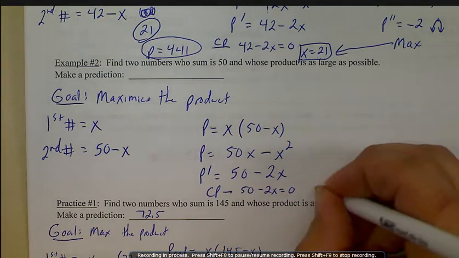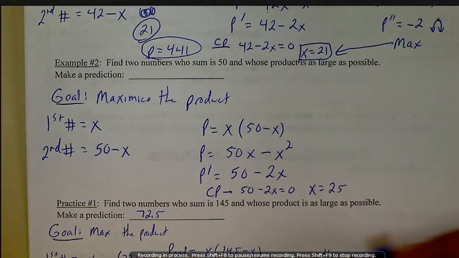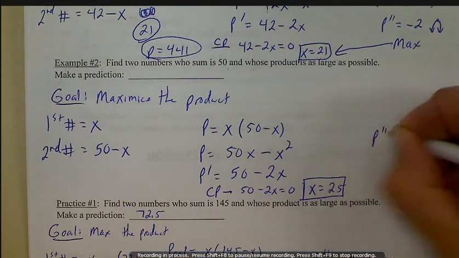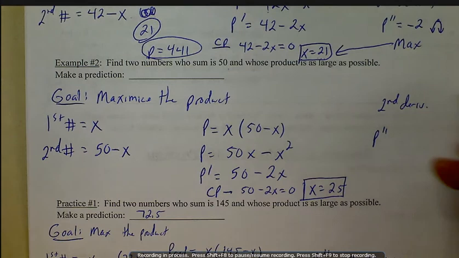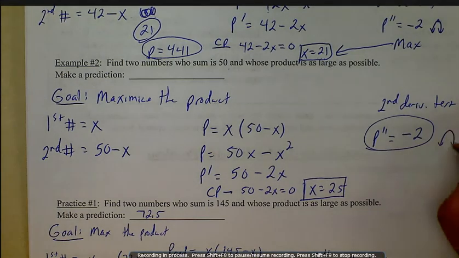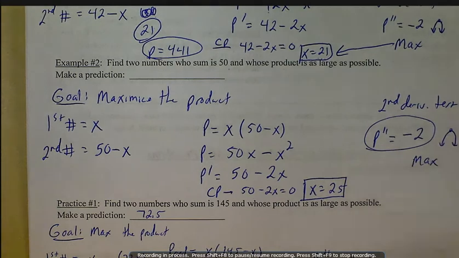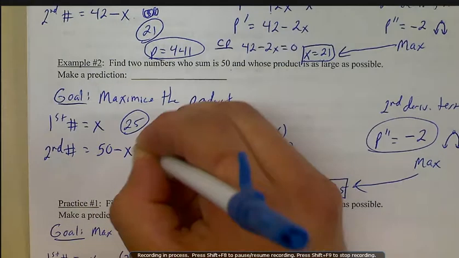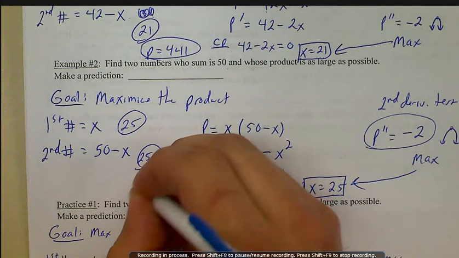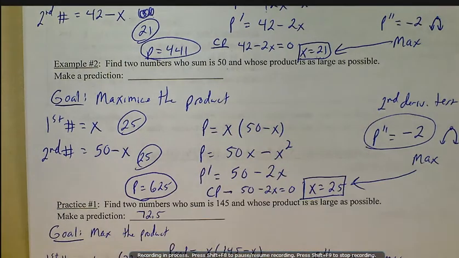Again, you have one and only one critical point, so a max or min is going to occur there. So I'm going to take P double prime and use it in the second derivative test. The second derivative ends up being negative 2. So again, concave down, that means our one and only critical point is going to be a max. So I set 25 for x, I get 25 and 25, which gives a maximum product of 625. So if I pick any two numbers that add together to get 50, the biggest product you could ever get is 625.